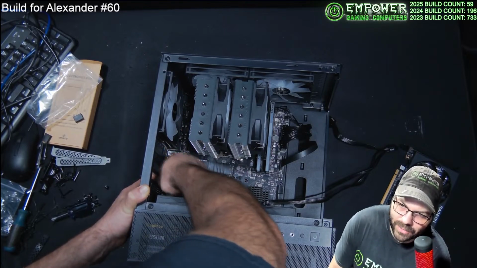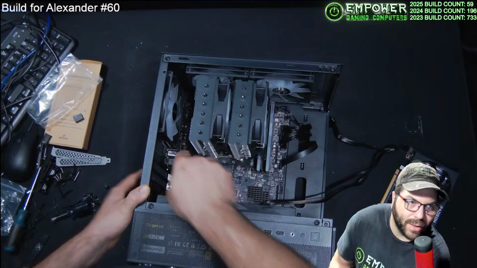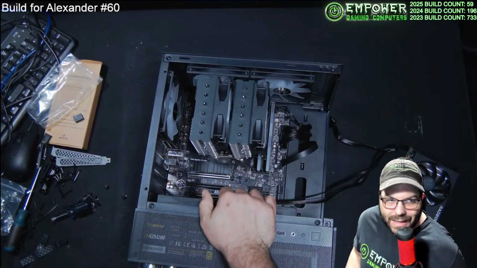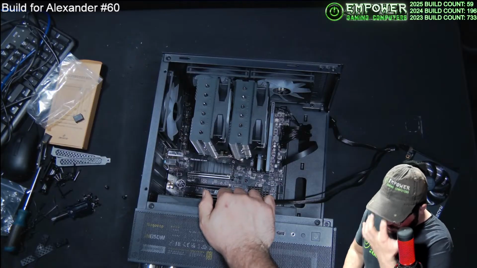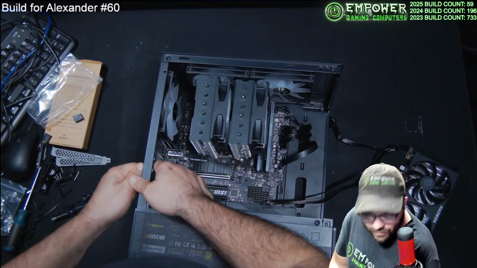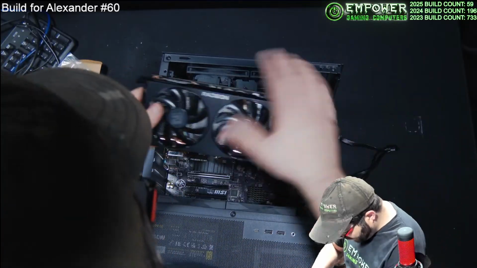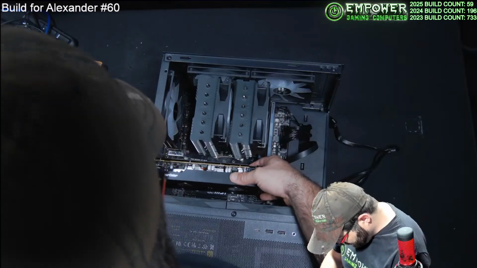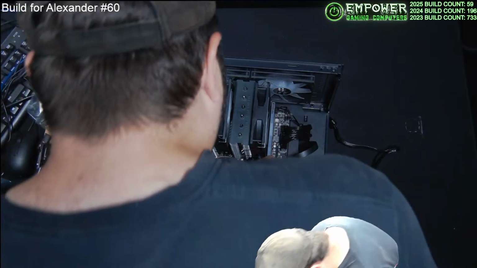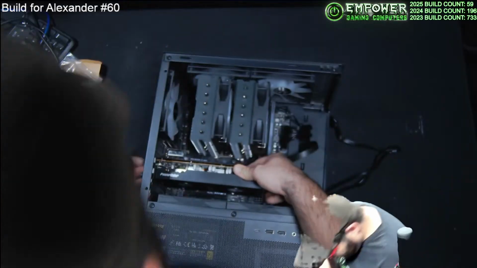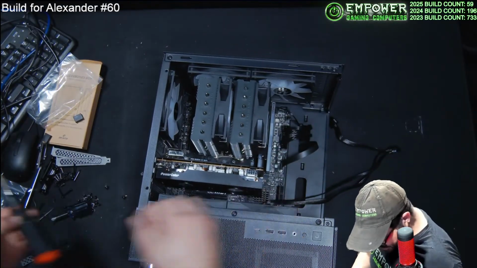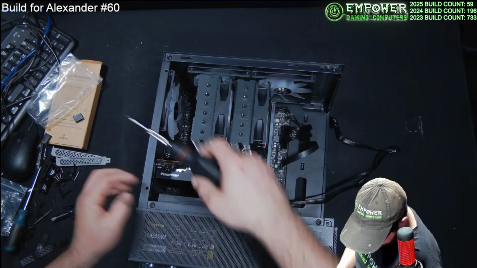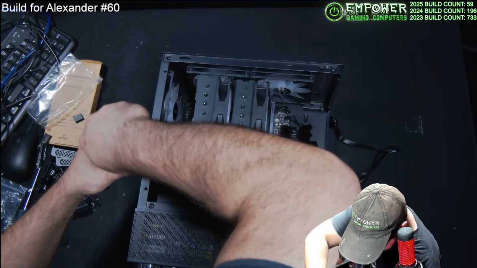Hey, Pro, what's up, man? How late am I? Well, you're pretty late. All we've got left is to drop the card in and plug that in and do some cable management, and then we're going to fire it up. So we're a little late. But I started late. So you're not late. Wizards are never late. Remember? Nor are they early. They arrive precisely when they mean to. We're just doing Alexander's build right now.